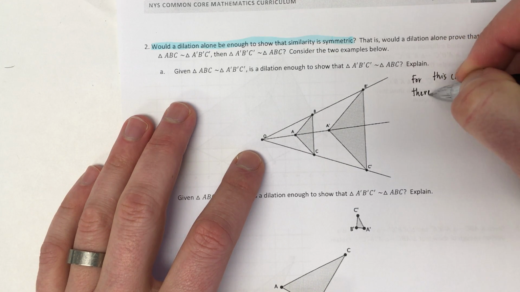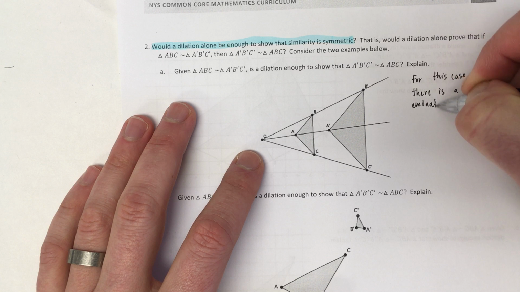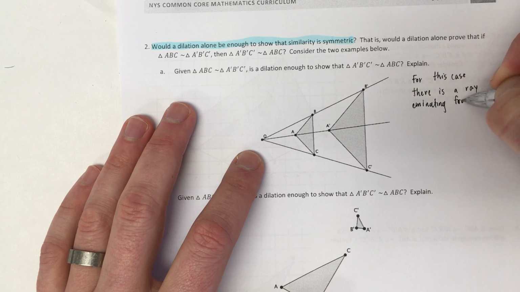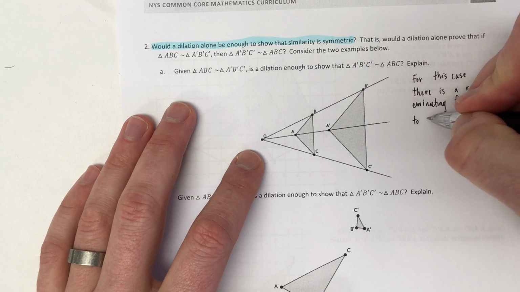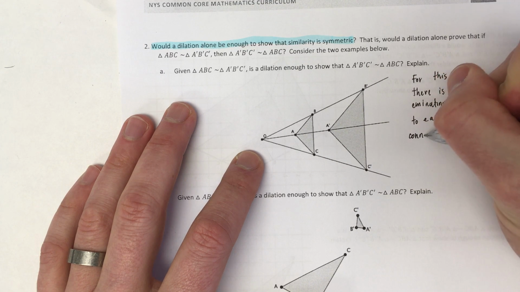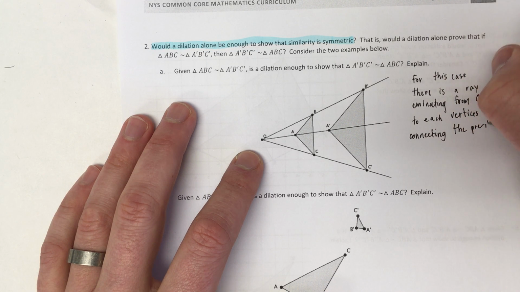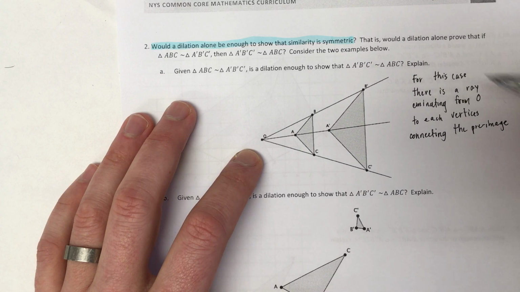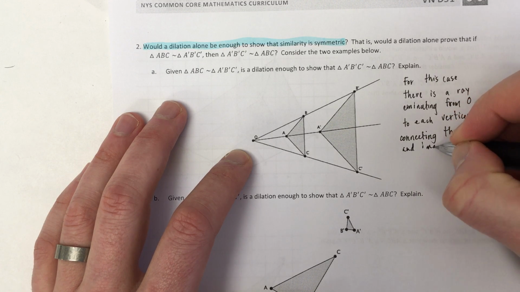there is a ray emanating from O to each vertex connecting the pre-image and image.